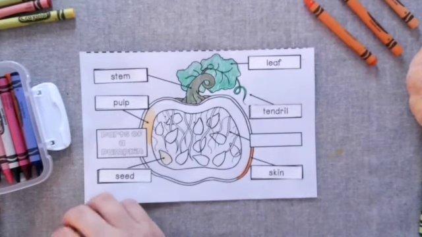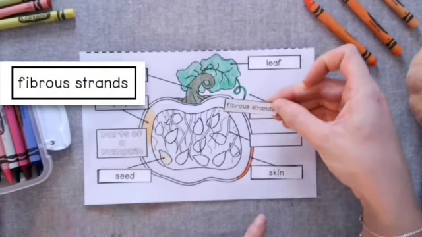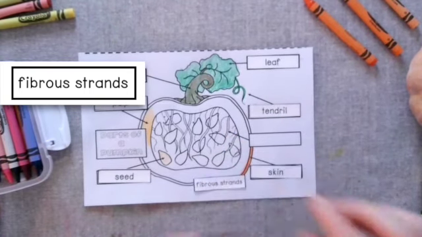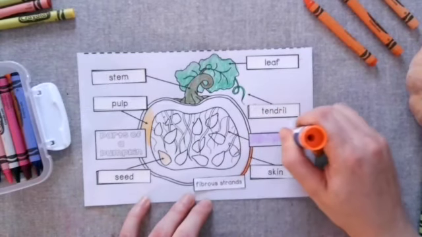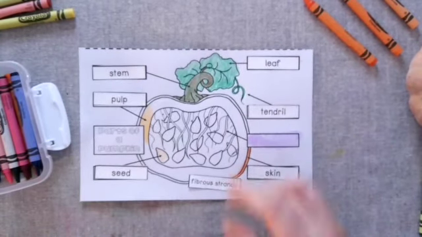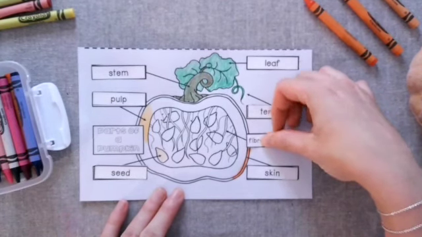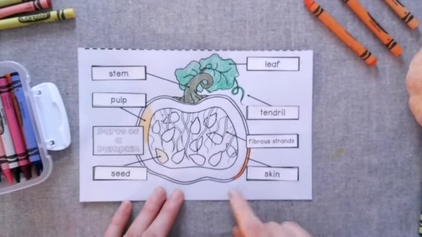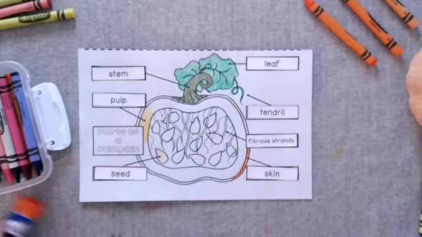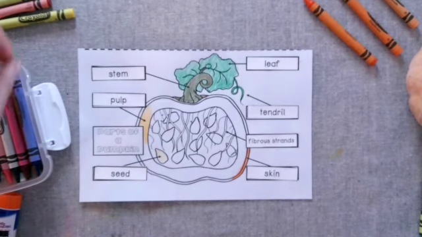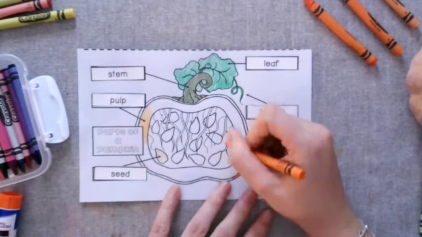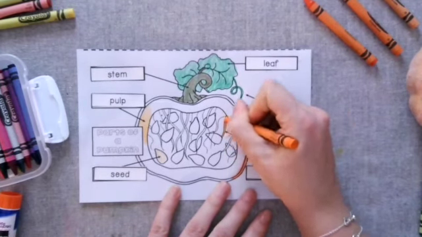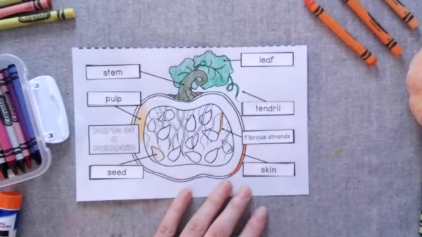So my last word, which we'll just double check, is fibrous strands. If I look here, it's pointing to this little hangy thing, which is the fibrous strand. We talked about how that is what is holding the seeds in. It's what helps the seeds grow into the pumpkin. It's what those icky, gross pumpkin guts are: fibrous strands. But they are very important to the inside of the pumpkin. So fibrous strands are orange still. I'm gonna actually use my normal orange. And they connect to the seeds.